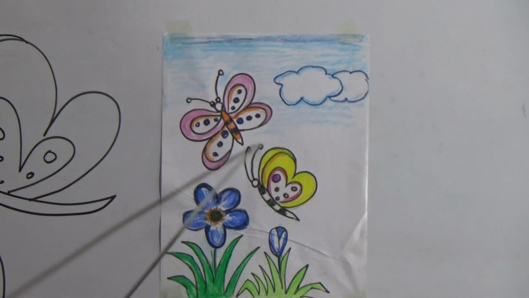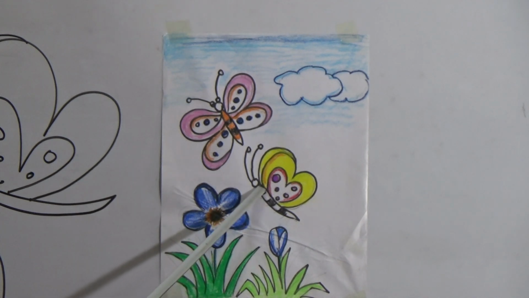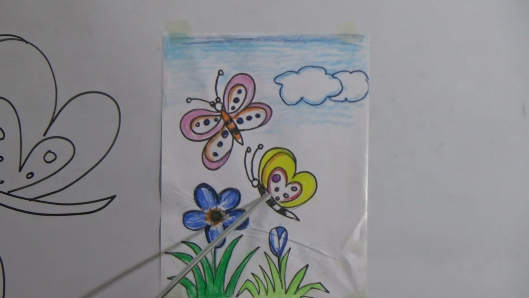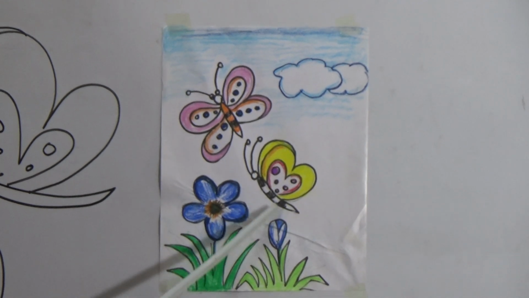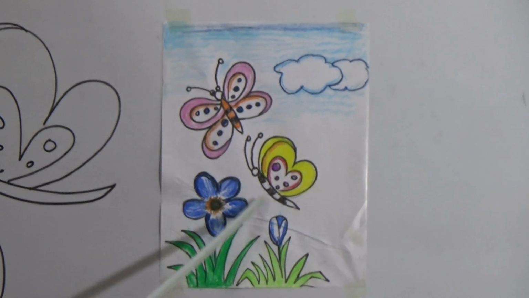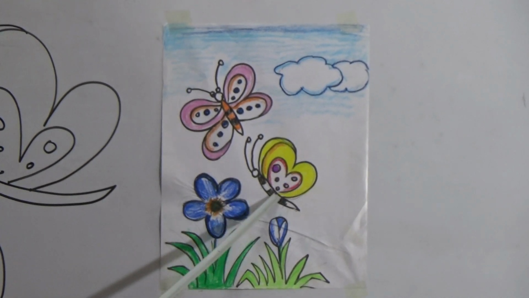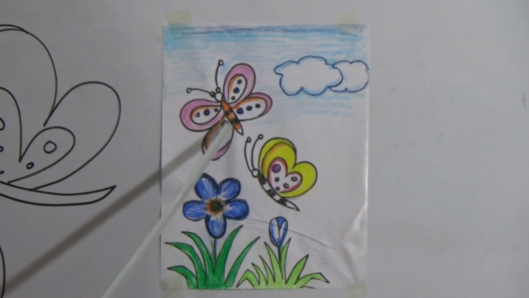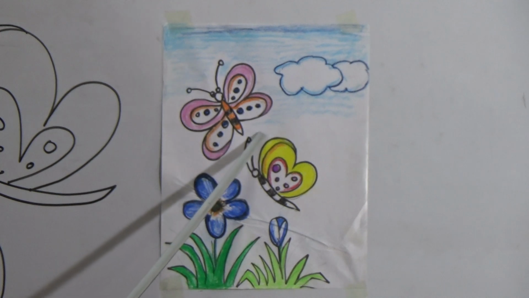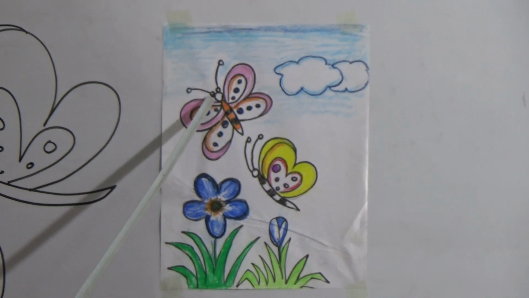On this other butterfly I have used black and left this place white, and here I have used yellow, light yellow color, and inside the butterfly decoration I have used deep pink color and purple color also, and this line is the same as the first butterfly.